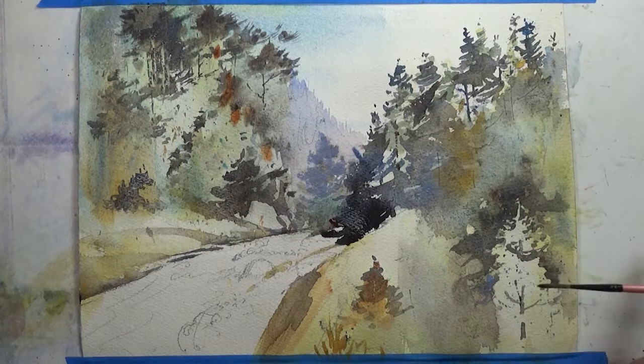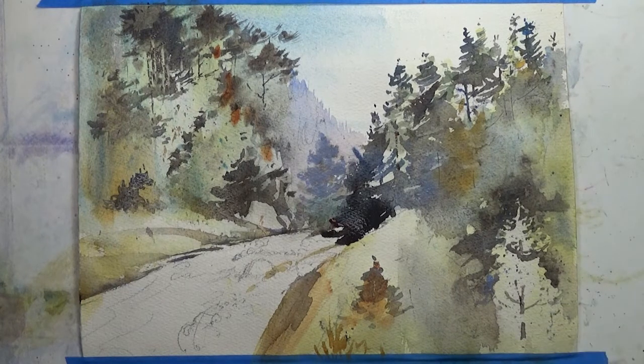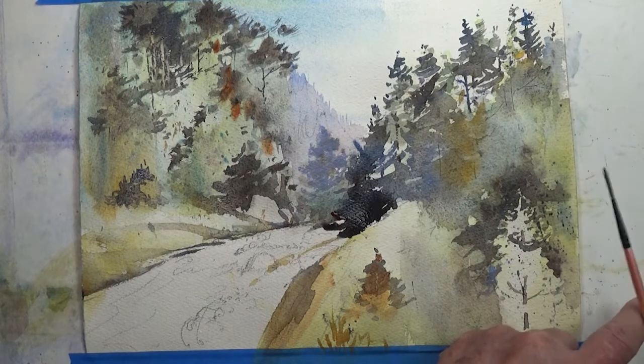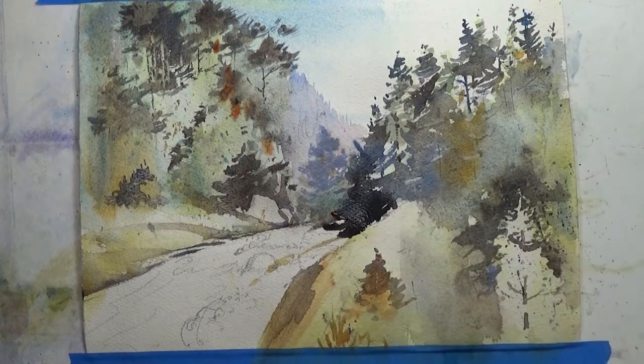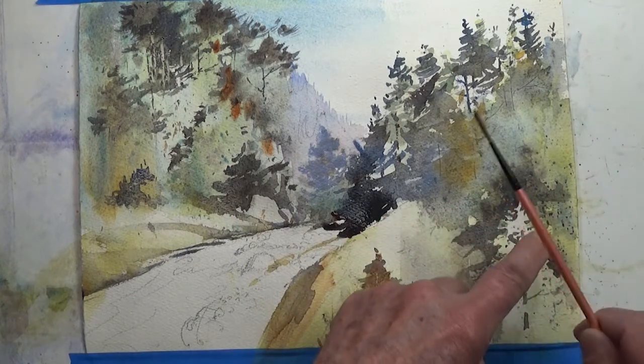It'll give me more the effect that I want for my tree in the foreground, right? Still a little bit too wet.